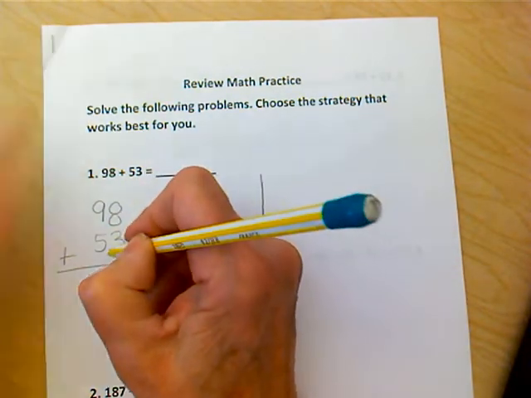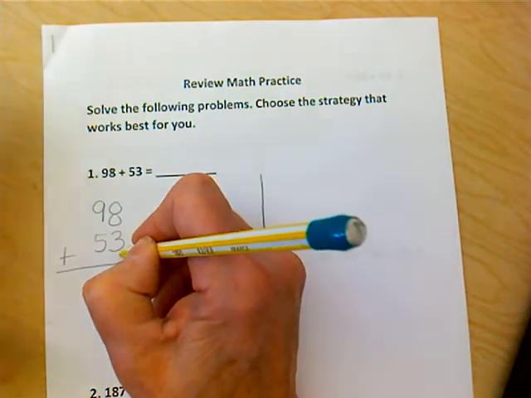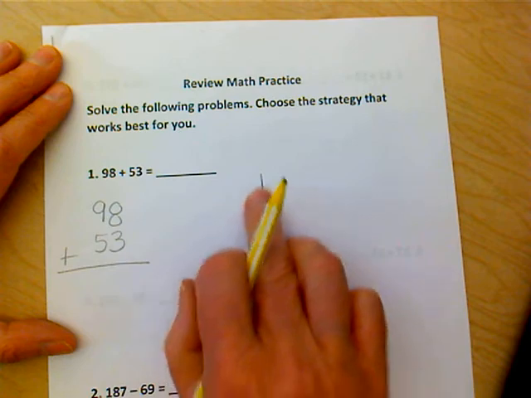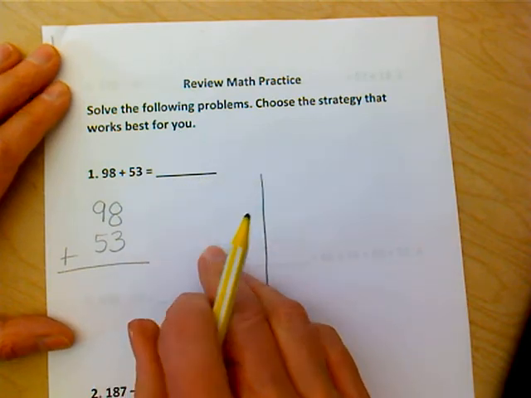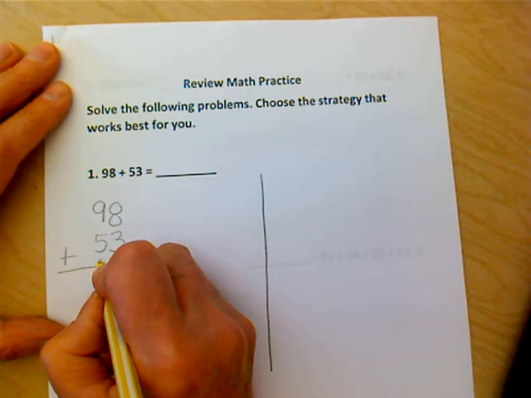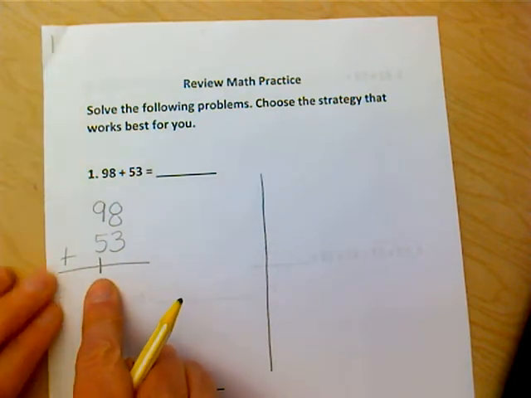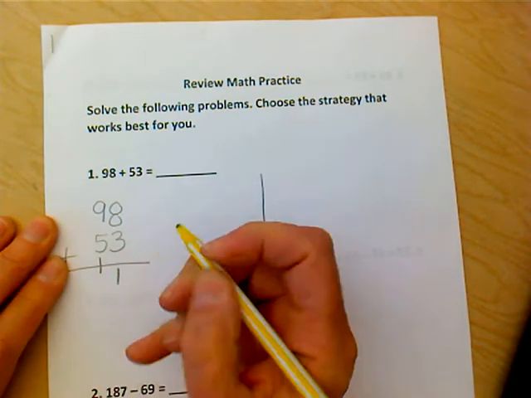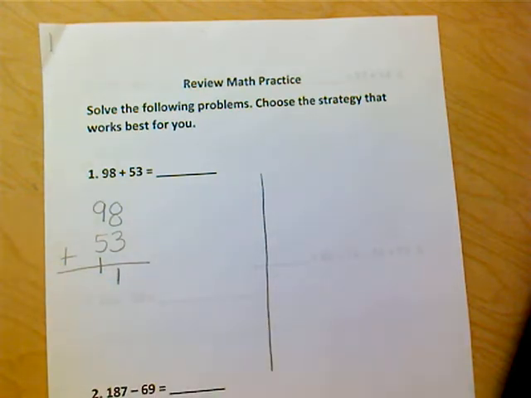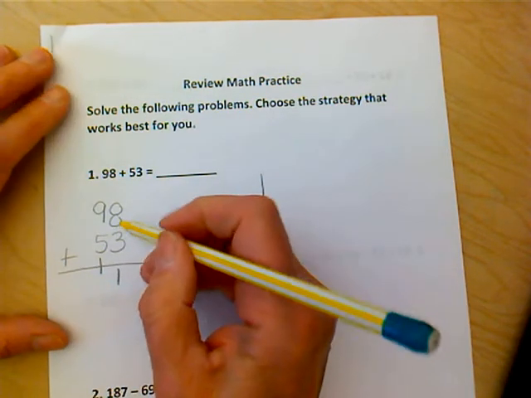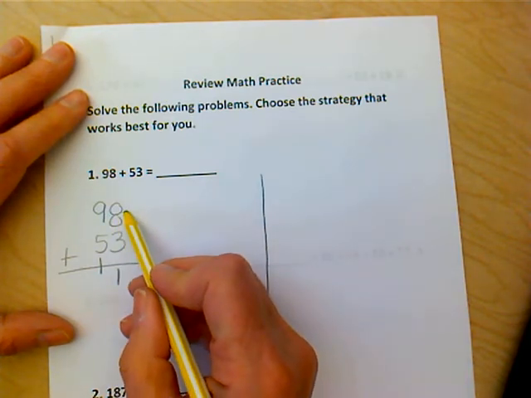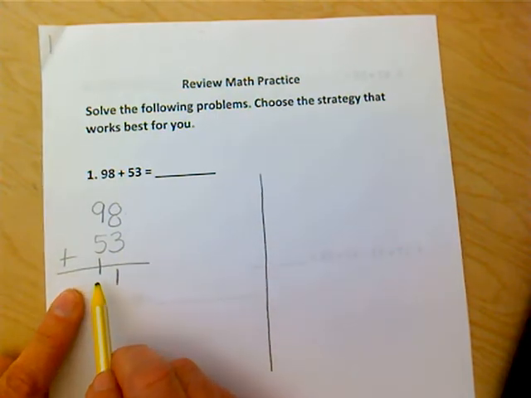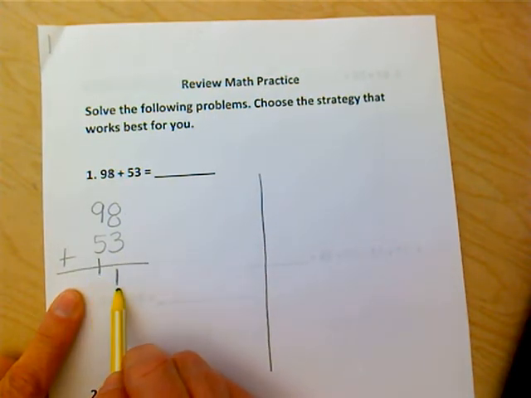So I always start in my ones. 8 ones plus 3 ones is 11 ones. Because I have 11 ones, if I was thinking about that in terms of the chip model, I would know that I had to compose a 10. So I'm going to compose a 10 and put it into my tens column, which leaves me with 1 one in the ones column. Oh, wait a minute, did I do that right? Oh, yes, I did. Sorry, I had to think about it for a second. So 8 ones plus 3 ones is 11 ones. I have it represented in this problem as 1 ten and 1 one.